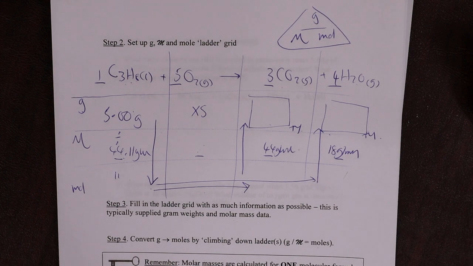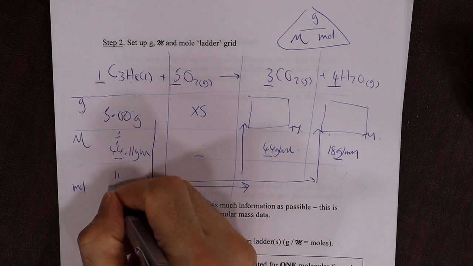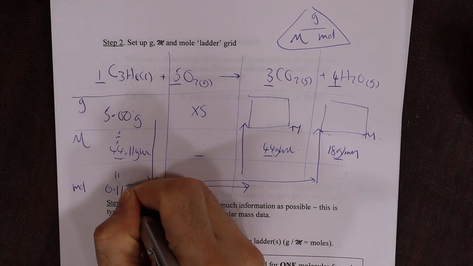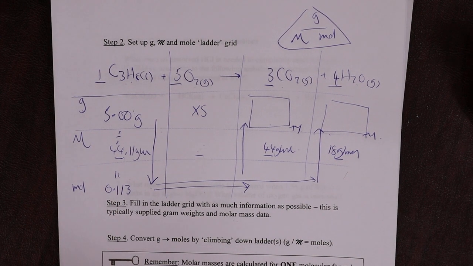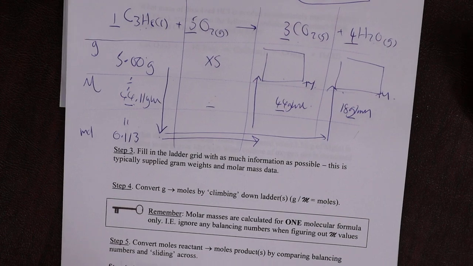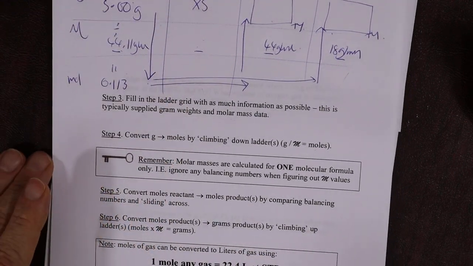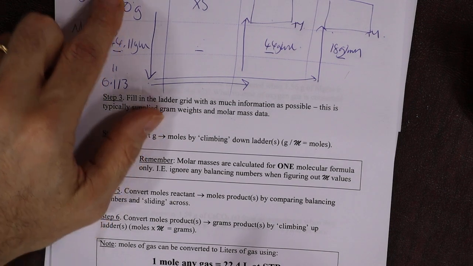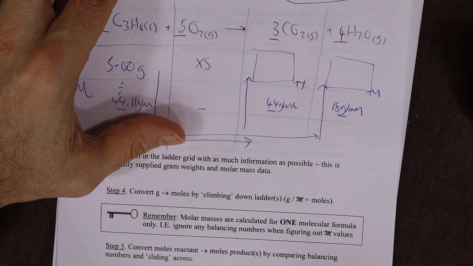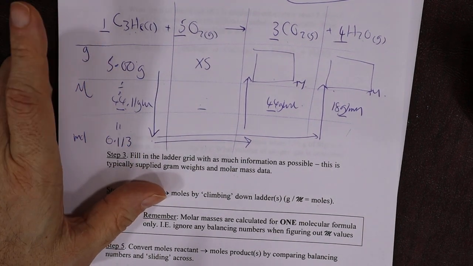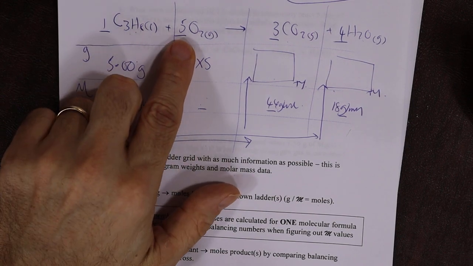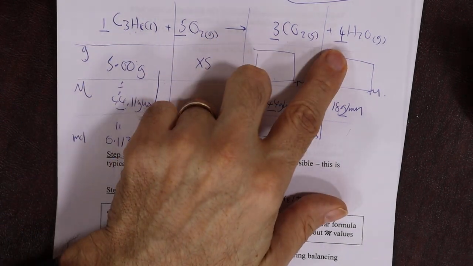What is 5.00 divided by 44? 0.113, right? Fair enough. Now, this is the fun part. Why is it called slides and ladders? As I mentioned, a gram doesn't react with a gram. Why do we balance this? Because one molecule reacts with 5 molecules to make 3 and 4.